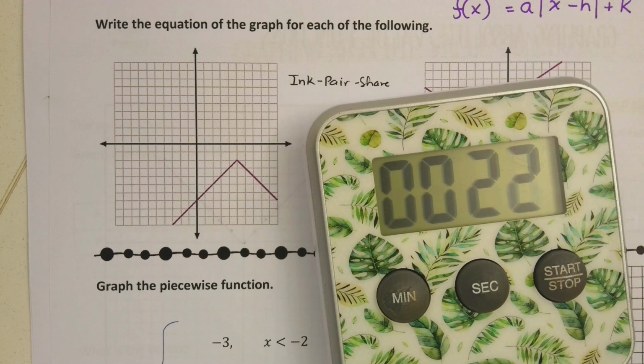You're finding the HK vertex. You're counting the slope on the right side because that'll be your A value, and then you're going to put them together in your equation.